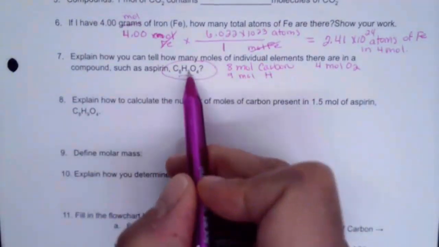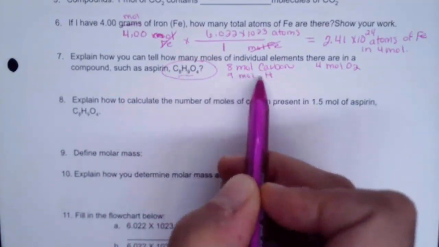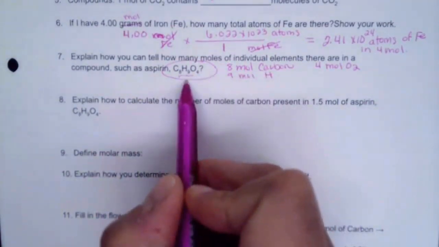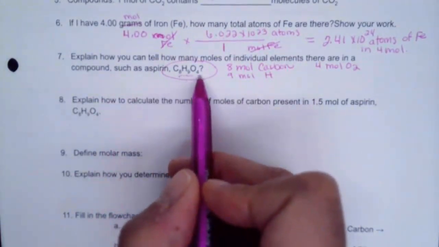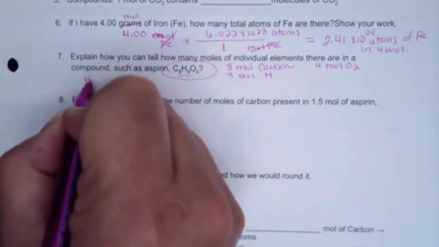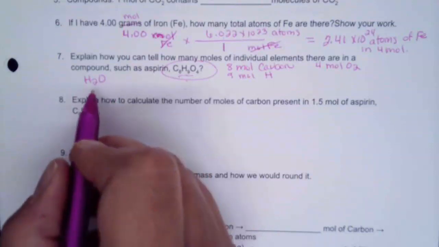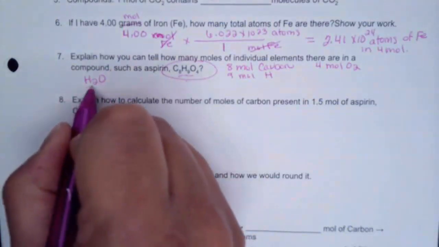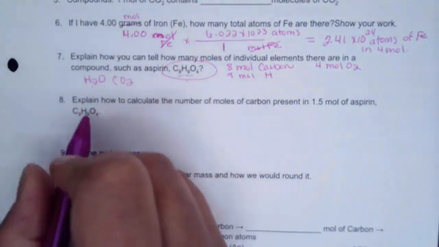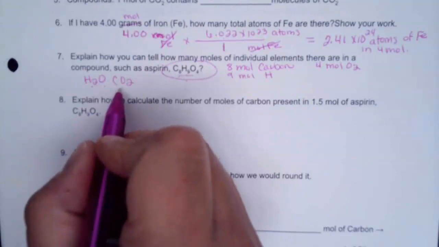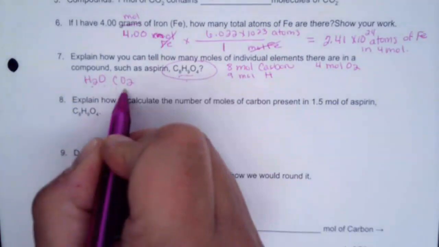So all you got to do is look at the different subscripts down here, and that will tell you how many moles of each individual element is found in the compound. That's it. Look at the numbers, the subscripts. So if I have H2O, and I want to know how many moles of the individual elements there are in this compound, there are 2 moles of hydrogen, there's 1 mole of oxygen. If I have carbon dioxide, and I want to know how many moles of each element is in this compound, there's 1 mole of carbon, there's 2 moles of oxygen.